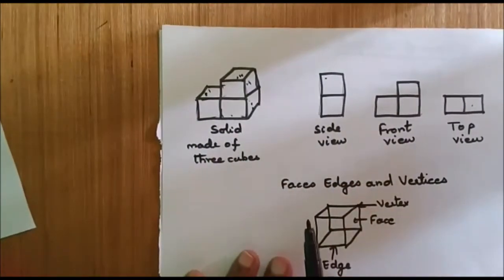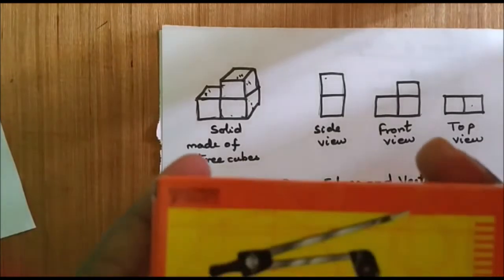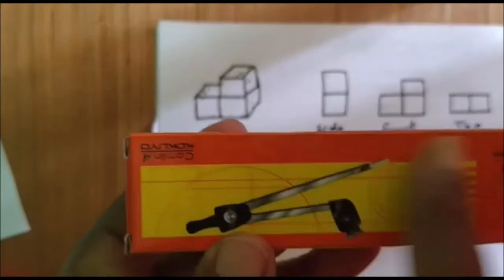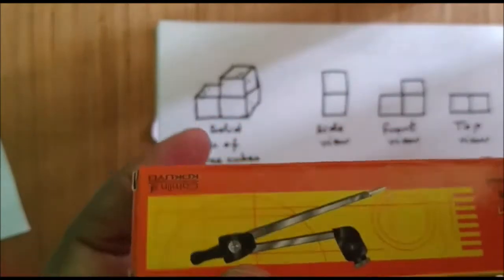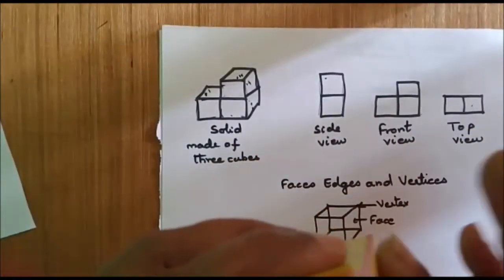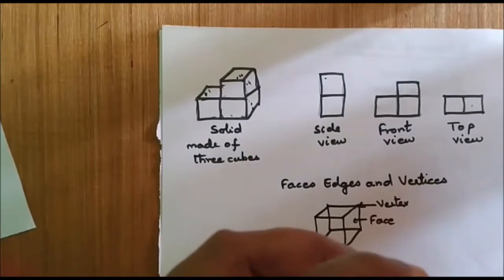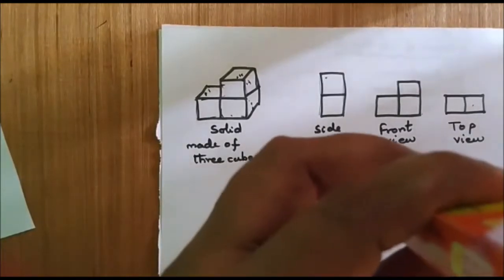So any three-dimensional object has got different views. For example, let me take this box. From the top it looks like this, from the side it looks like this, and from the bottom it looks like this. I hope you get it.